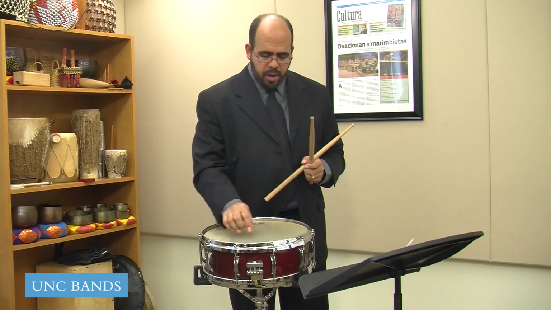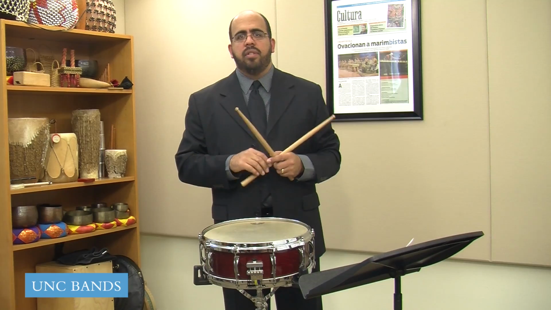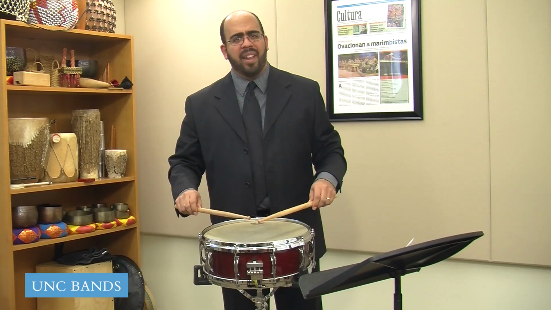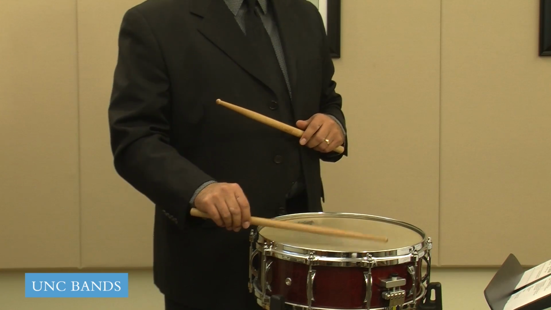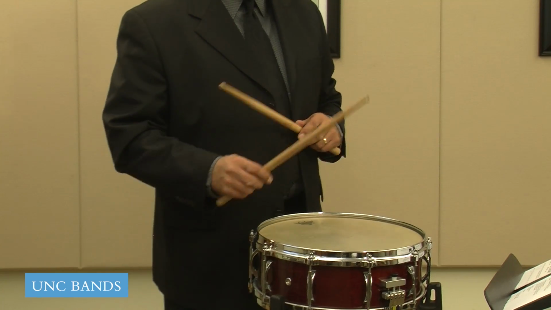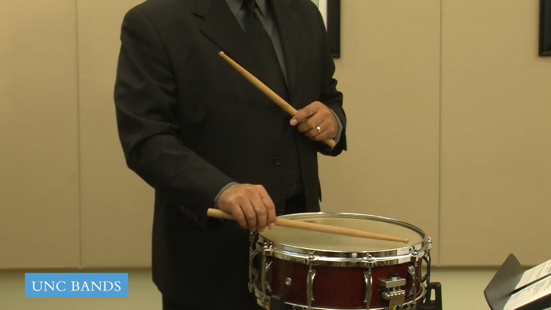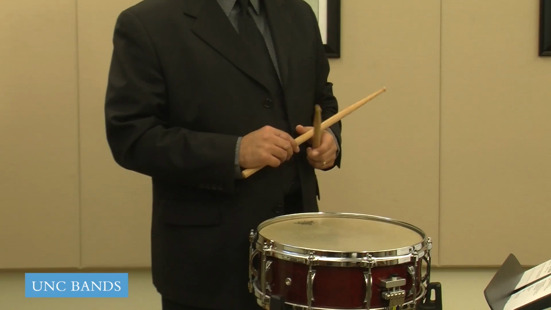Then the next area will be in between the edge and the center, more or less around here. This is sort of a general playing area. This is where I personally play for the most part. Most of my playing happens around here. And then if I have to play soft, I move a little bit closer to the edge. Not completely on the edge, because on most drums you won't get any resonance from the strings on the bottom. But around here you can still hear the snares.